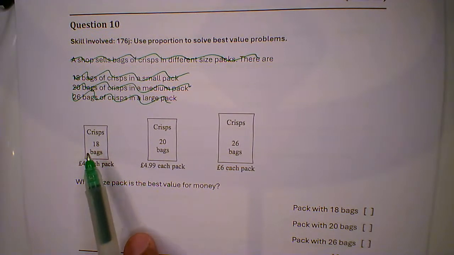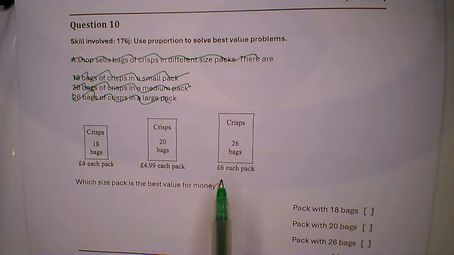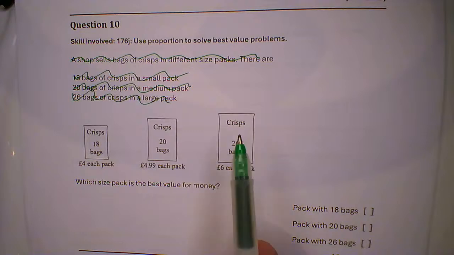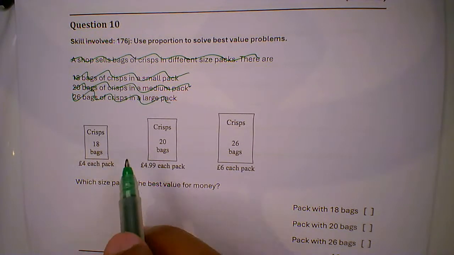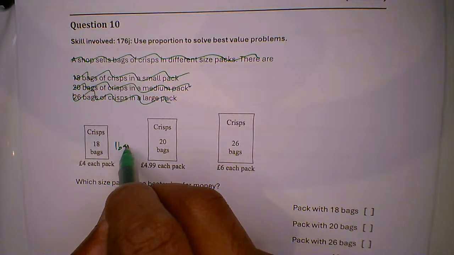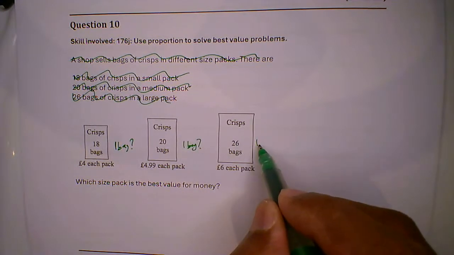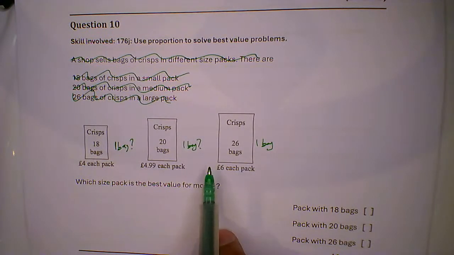So you can see 18 bags, £4 for each pack, 20 bags, £4.99 for each pack, and 26 bags, £6 each. So what we want to find out is, they're all different, so we need to look for a common thing. So we need to work out what one bag is. What is one bag here? And what is one bag here? If we have that commonality, we can work this out.